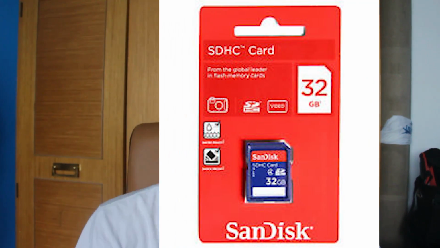SD card. So if you guys don't know what an SD card is, it is literally a little mini card like this that slots into your camera and holds all your camera footage. Now the actual SD card I have inside of the camera I'm using right now to record is a 32GB SD card. It is pretty big. I got it for about 10 quid and yeah, it literally does the job.